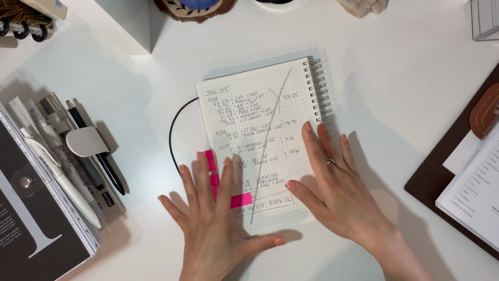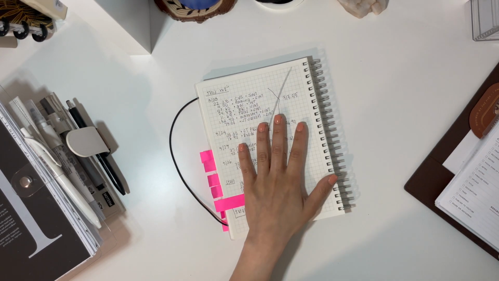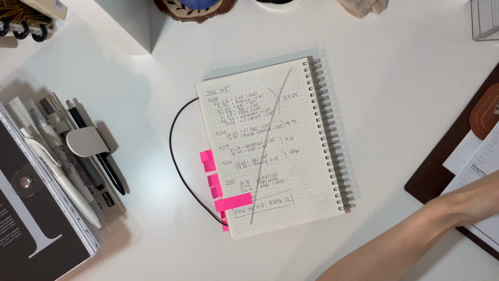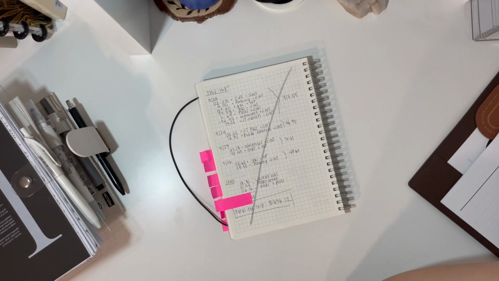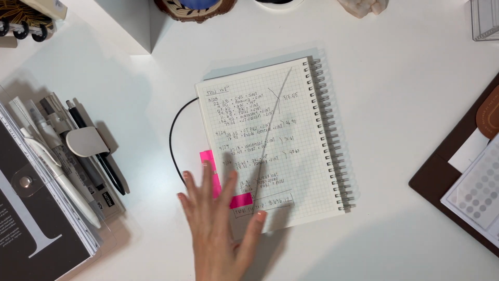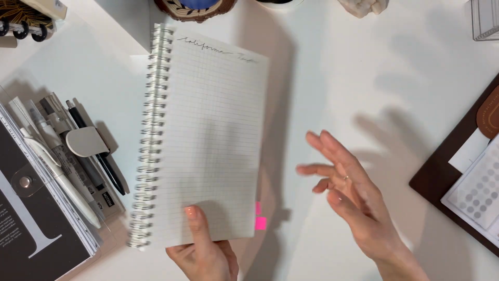And then another example that I have is this. I went on vacation and wrote down all my expenses. I just wanted to write it down on here first before I moved it to my finance section in my planner. So I wrote it down on my finance section, and that's pretty much what it is.